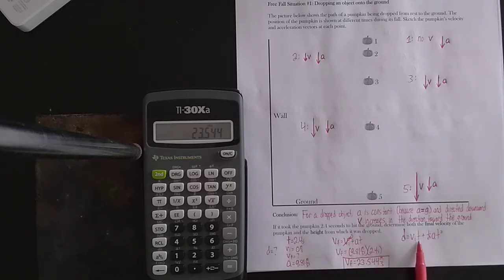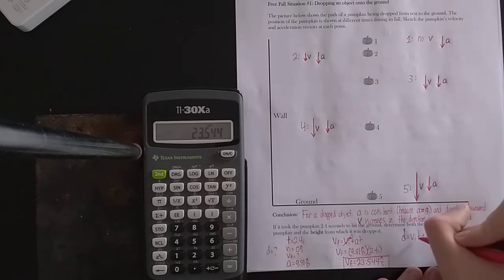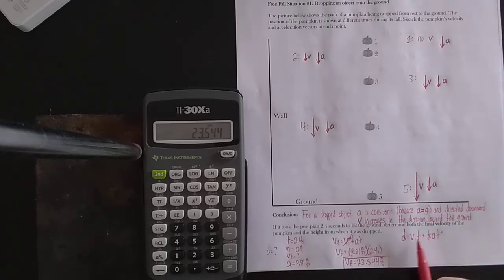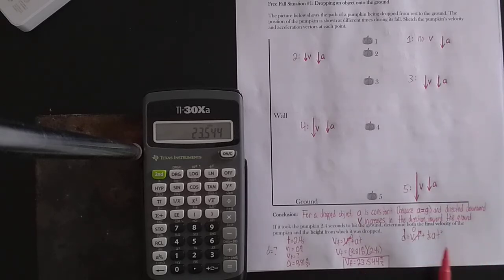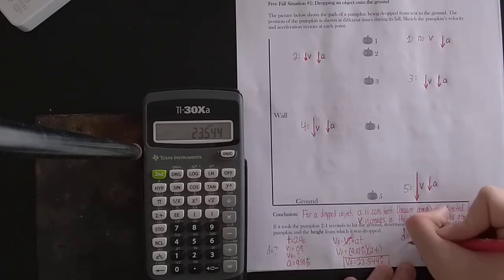Anything times 0 is equal to 0. That doesn't mean the time is 0. It means that this term, vi times t, the whole thing, is just equal to 0. That doesn't affect the time. I still have a time variable over here, and that's still 2.4. But 2.4 times 0 is 0, so I can just cross off that whole term and write 0.